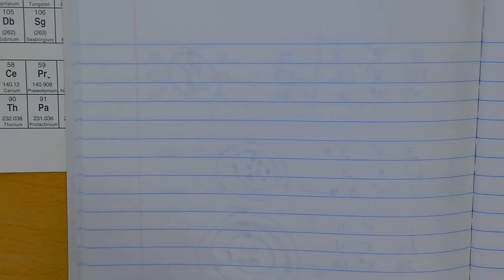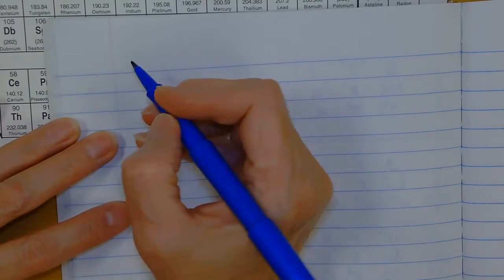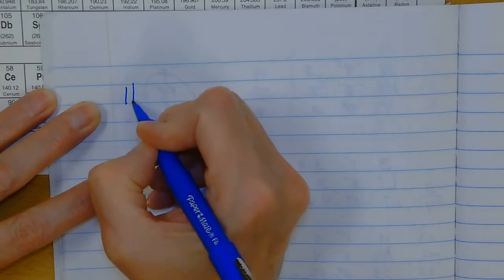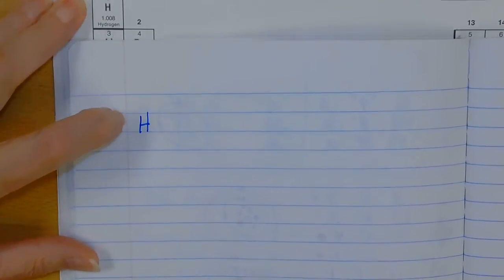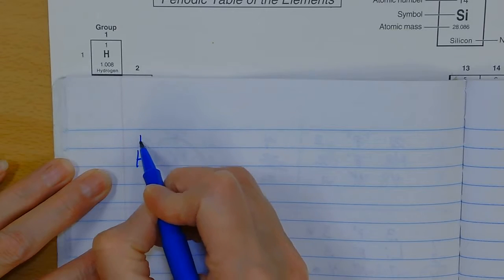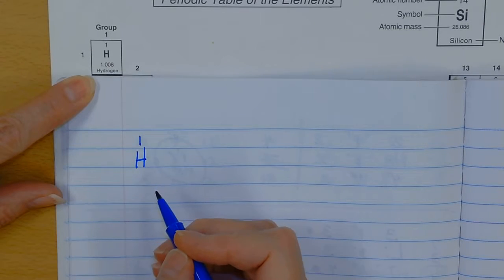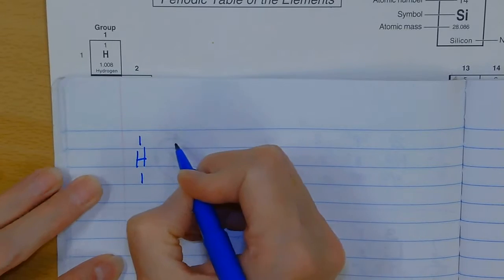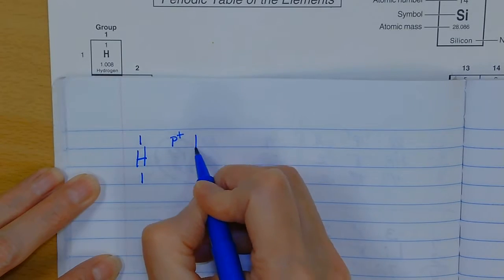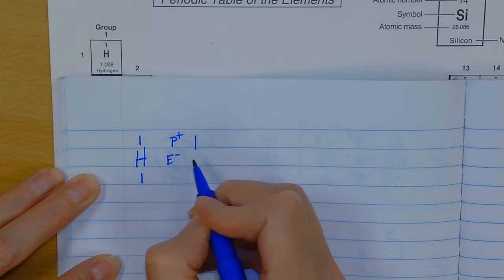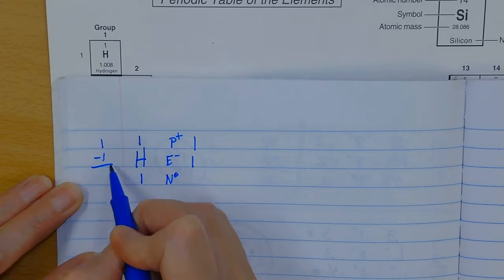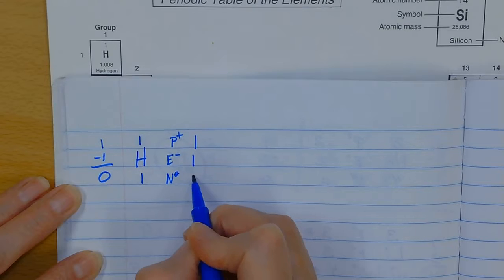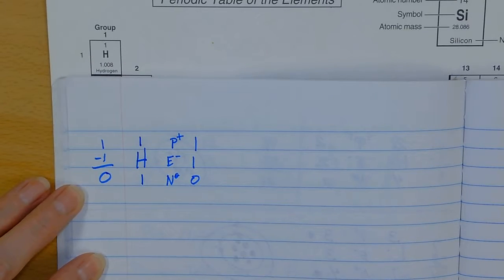Okay, so let's look at hydrogen. I know we haven't done hydrogen yet, but let's look at hydrogen. Hydrogen is atomic number 1. It has atomic mass of 1.008, so we're going to round it to 1. So our protons, we have 1. Our electrons, we have 1. Our neutrons, if we subtract 1 minus 1, we end up with 0. So we don't have any neutrons in the stable form of hydrogen.